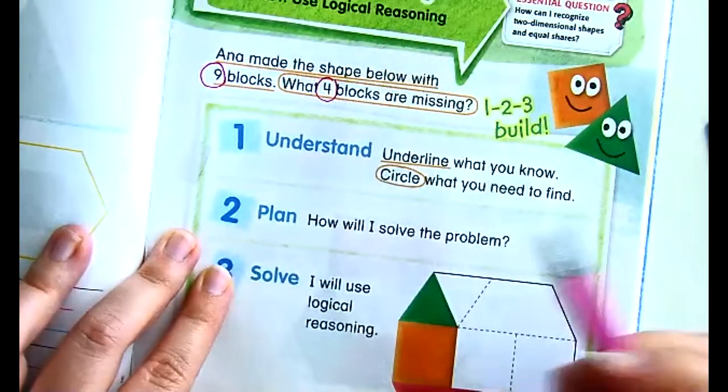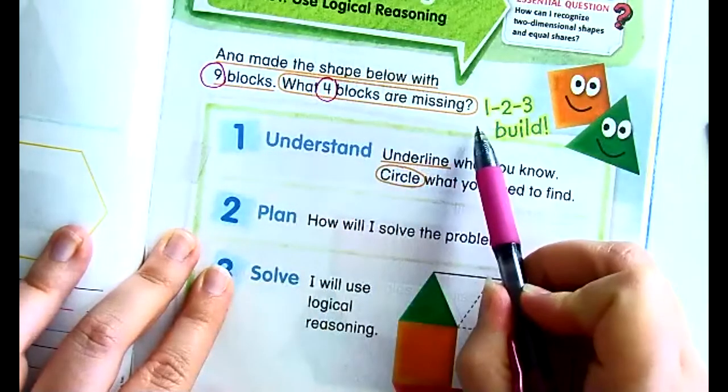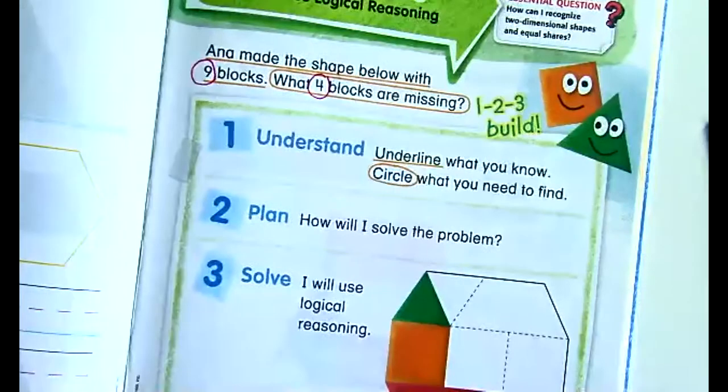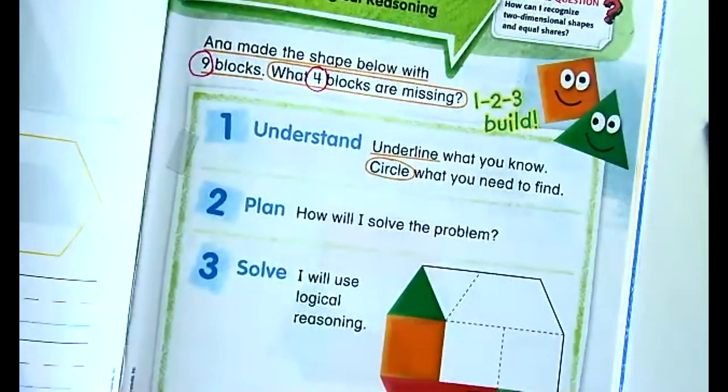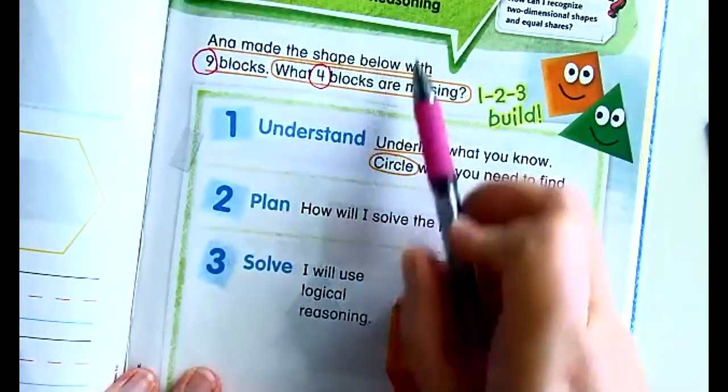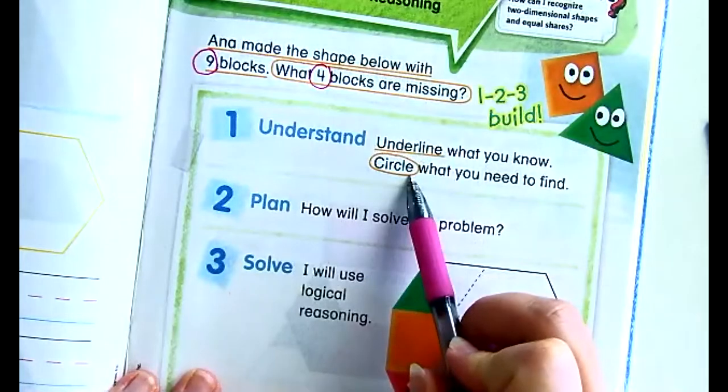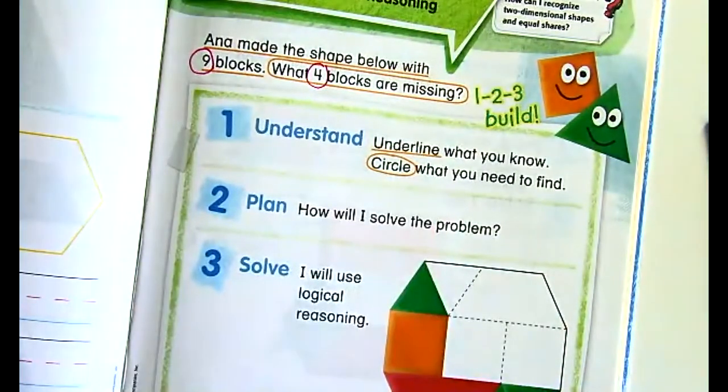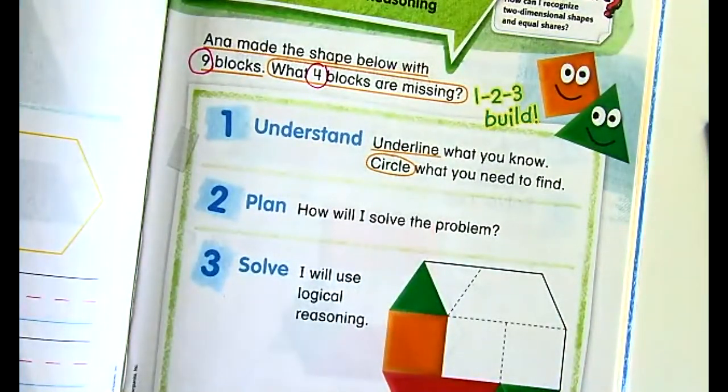So what we need to find out is what 4 blocks are missing. My first step in my problem solving strategy is to understand my problem. We already did that. We underlined and circled. This way I get a really good idea of what I need to do.